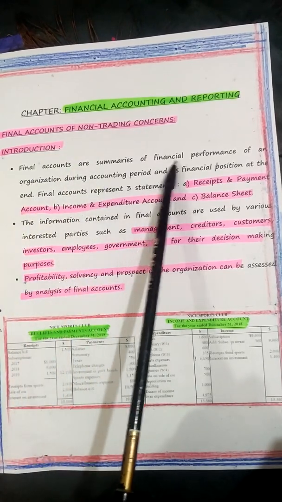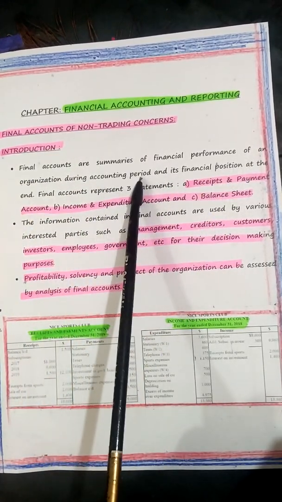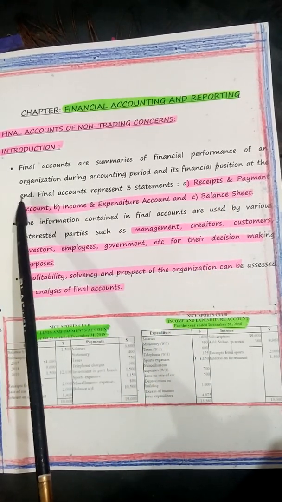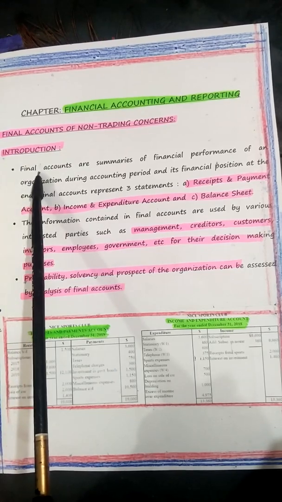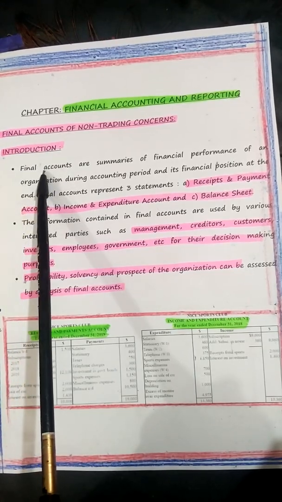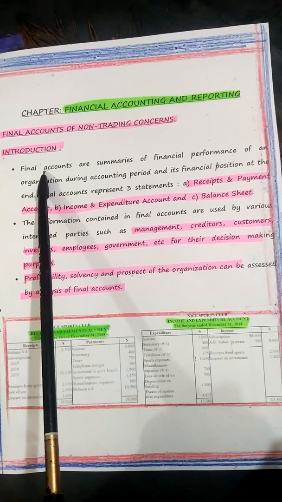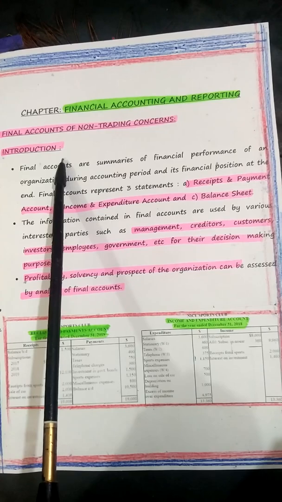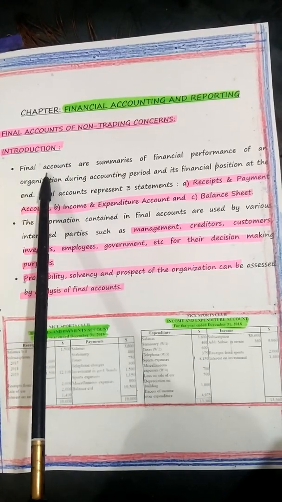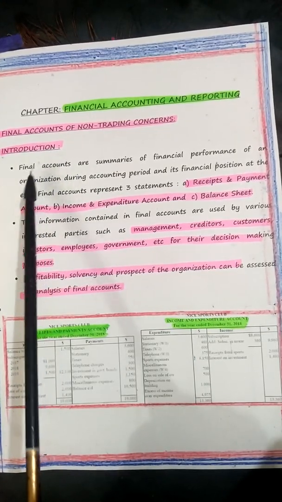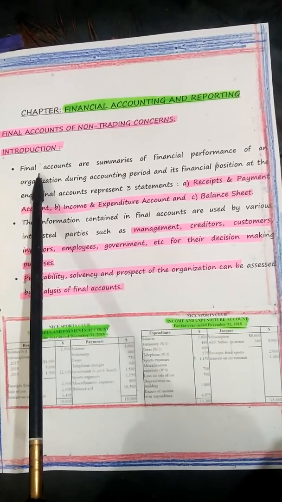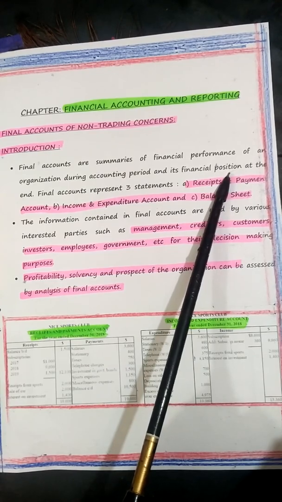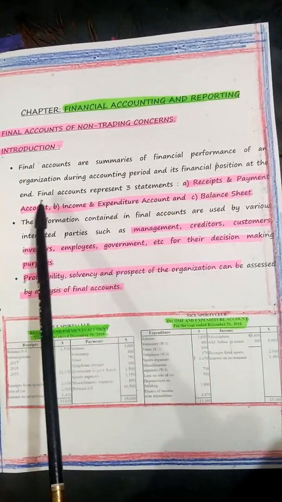So let's see. Final accounts are summaries of the financial performance of an organization during the accounting period and its financial position at the end. So you're going to find out the financial position of the company at the end only through preparing final accounts. For you to prepare the final accounts, you have seen the accounting cycle. Final statements is the end. Before that, you must start with transaction, journal entry, postings, preparing trial balance, and then coming to the final account. So much of work is there. So you must understand, final accounts are prepared in order to find out the financial performance of the organization and the net result position of the transactions carried on in the organization.